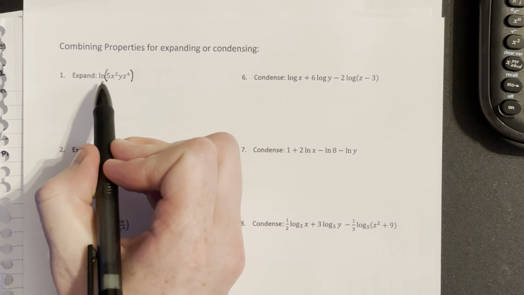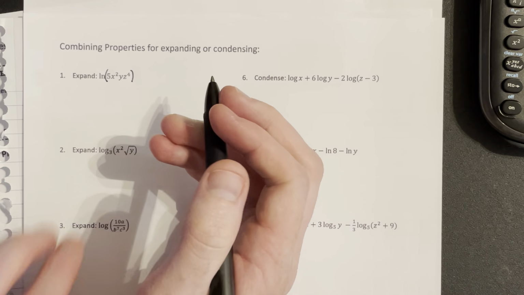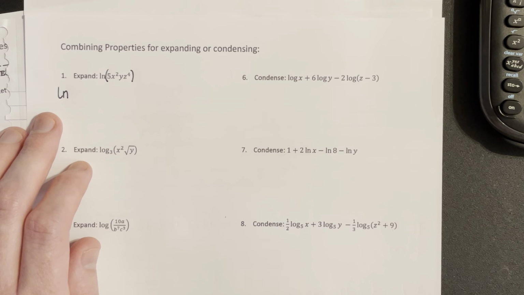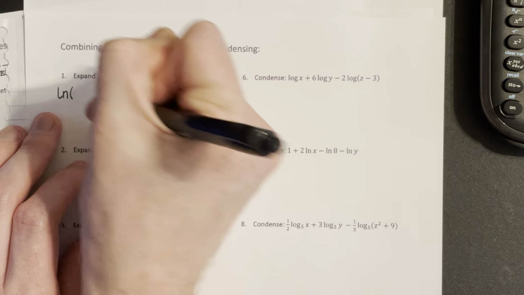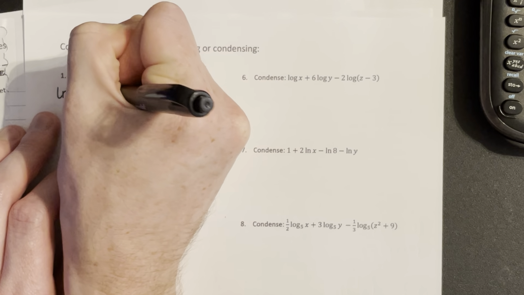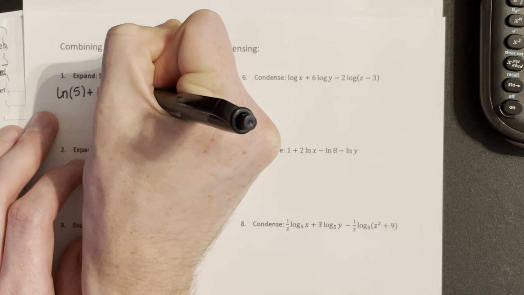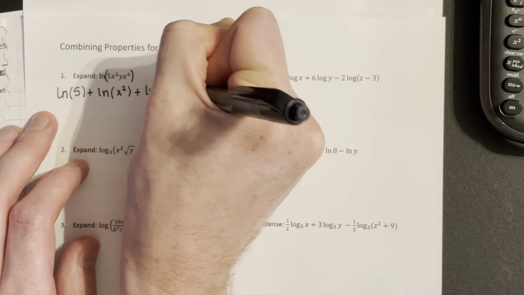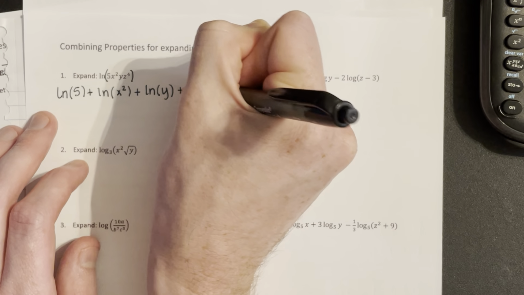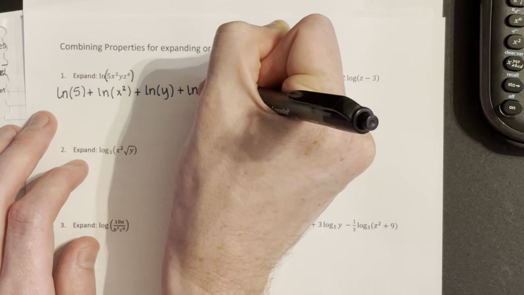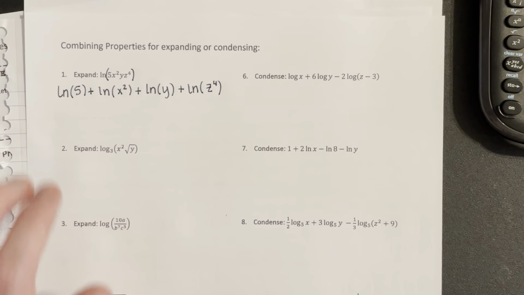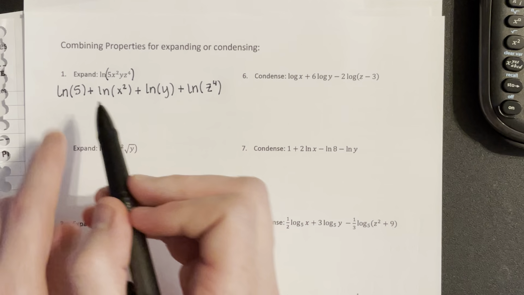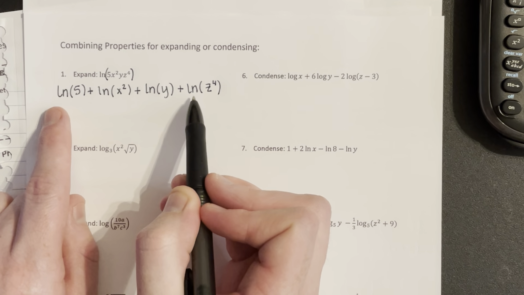What I'm noticing is that they're all being multiplied together. So I could take that and turn it into the product property. That product property would say natural log of 5 plus the natural log of x squared plus the natural log of y plus the natural log of z to the 4th. So using that product property, we've expanded into 4 different logs.